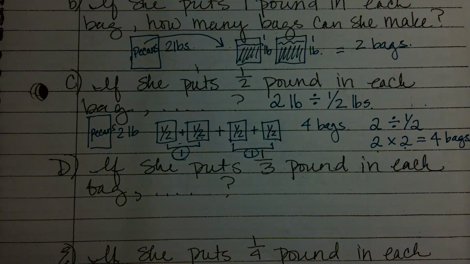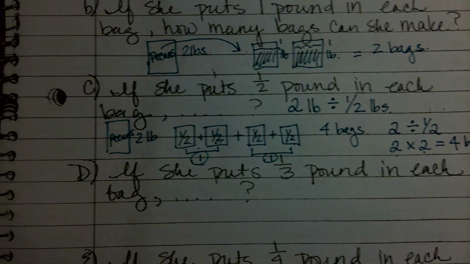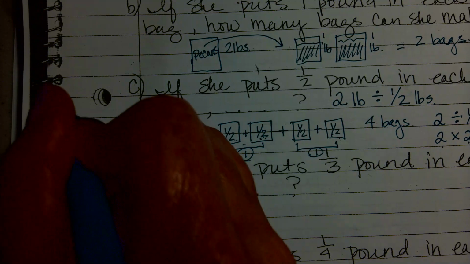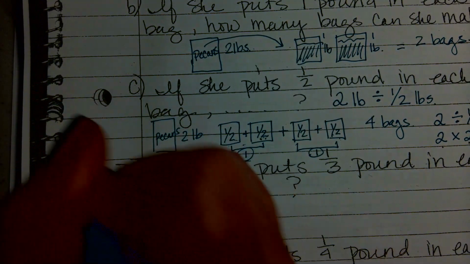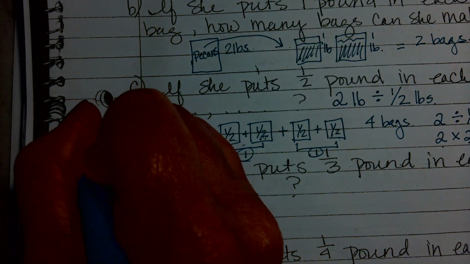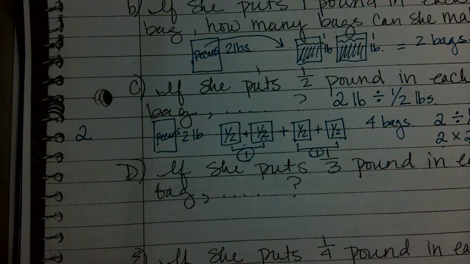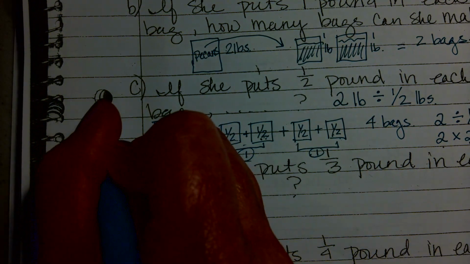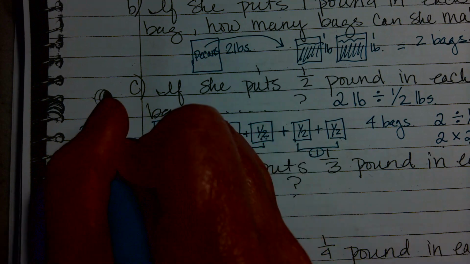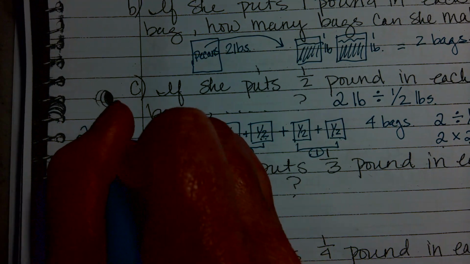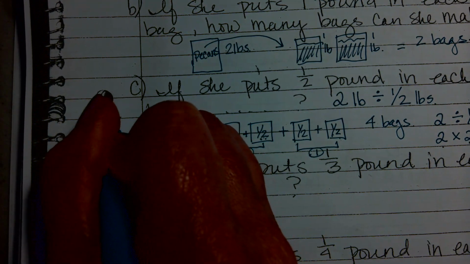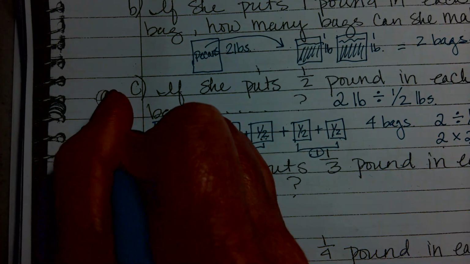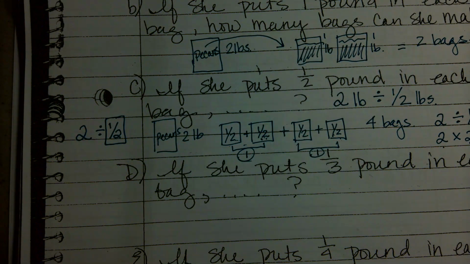So, in a nutshell, how you divide a whole number by a fraction. Number one, most important thing, is your whole number remains a whole number. When you divide, it's always the second fraction. It's always the second fraction. What did I just say?